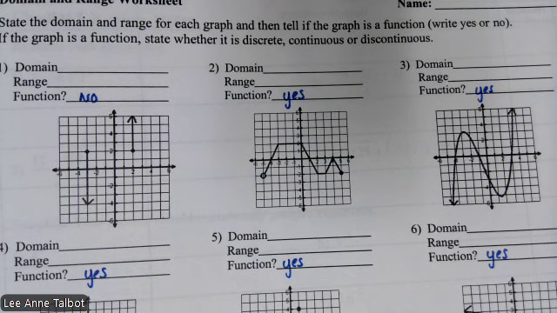When you think you're done, maybe you guys could share your answers in your team real quick and see which ones you have the same and which ones are different.